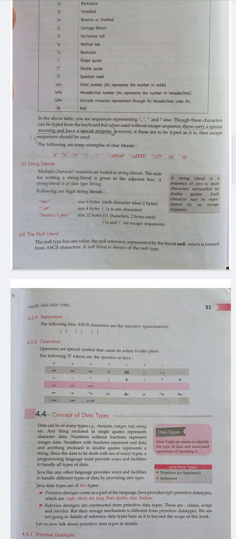Now another one is the separator. We are talking about the various types of tokens, and the next topic under tokens is separator. Whatever braces we use, curly braces, first brackets, second brackets, third brackets, then semicolon and comma, all of them are known as the separators.